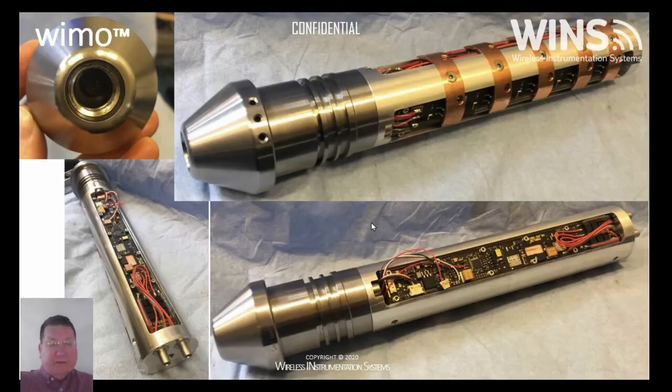So here's what the electronics module of the WEMO tool looks like. Notice that this is the main electronics board on top, and it has two more boards on the other side. And you'll see the copper and aluminum chassis and components. This is all for thermal dissipation, because these pulse width modulated switches, there's 10 of them here, all generate heat.